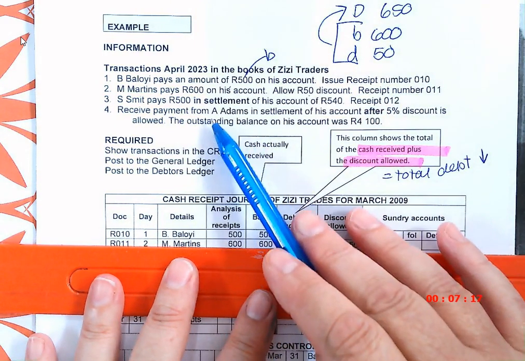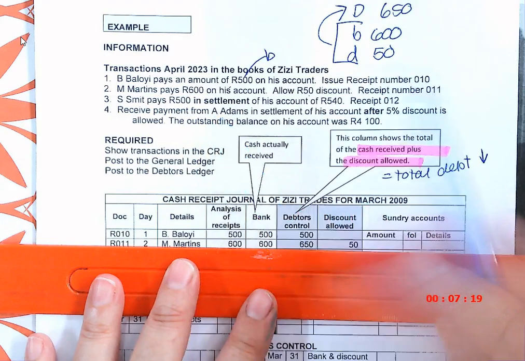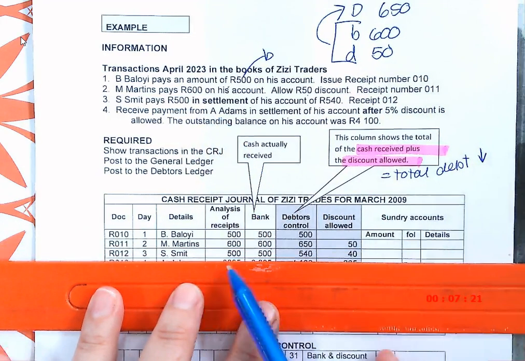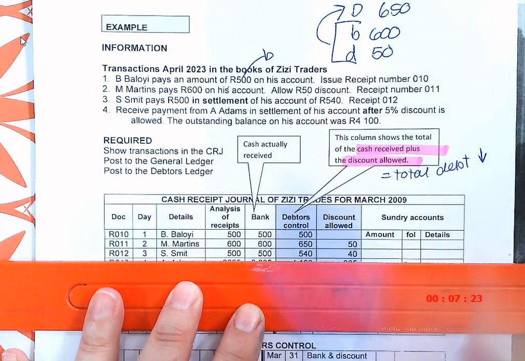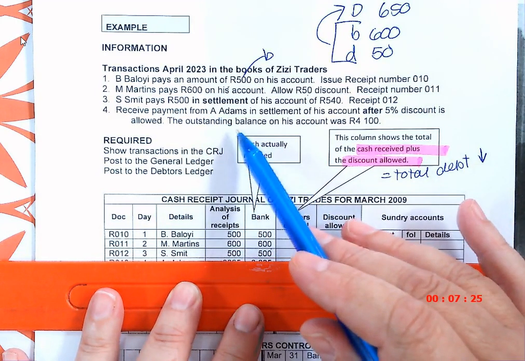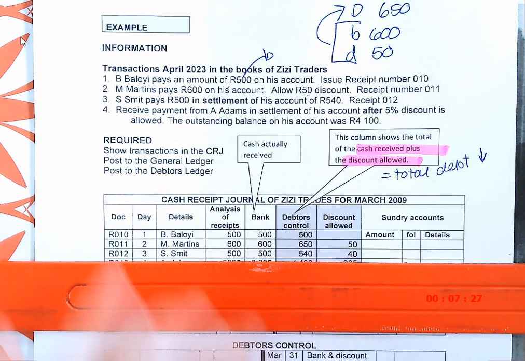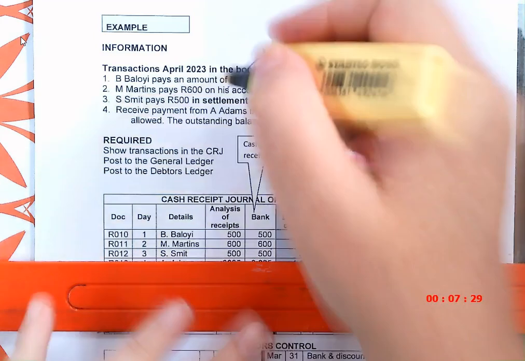Smith pays 500 Rand. Can you see the 500 Rand is what he pays? In settlement. Now, what does the word settlement mean?